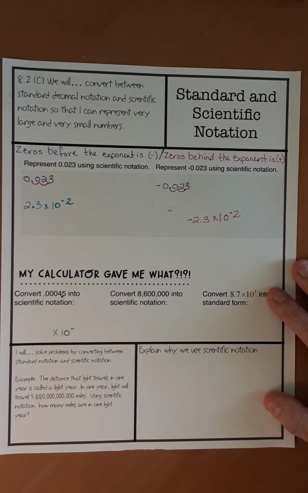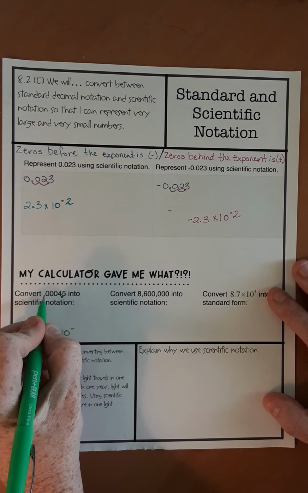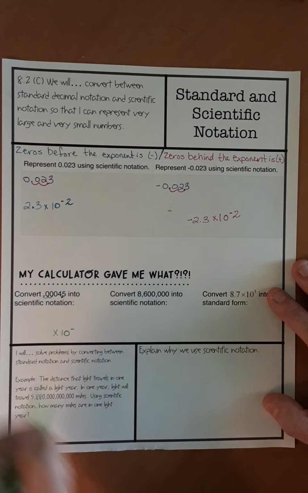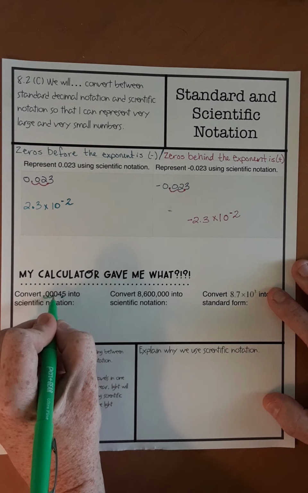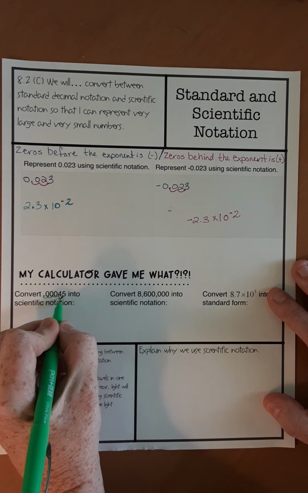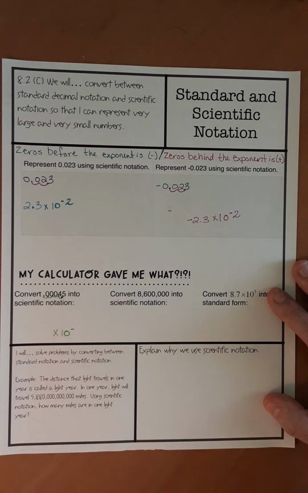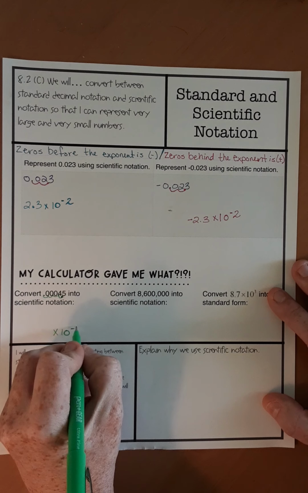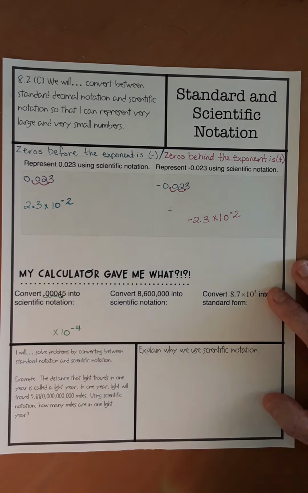We need to count how many place values that is. 1 place value, 2 place values, 3 place values, and 4 place values gets us behind that 4. Now we know our exponent. Our exponent is -4 place values.